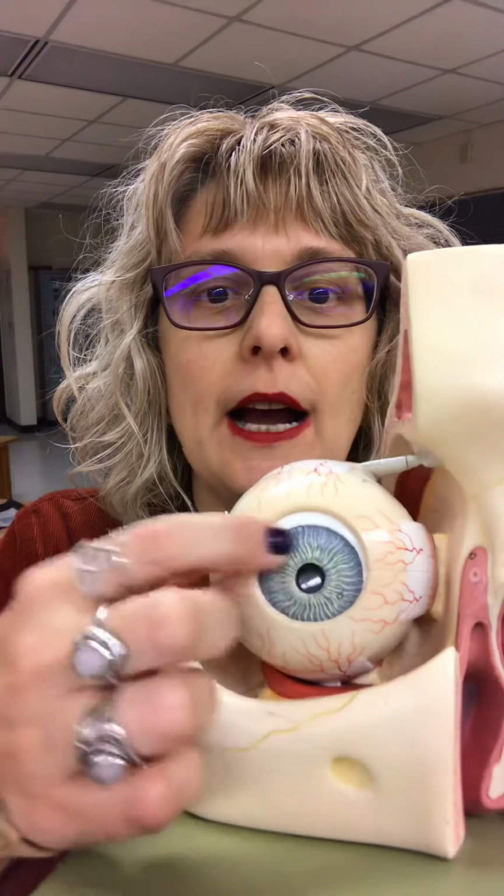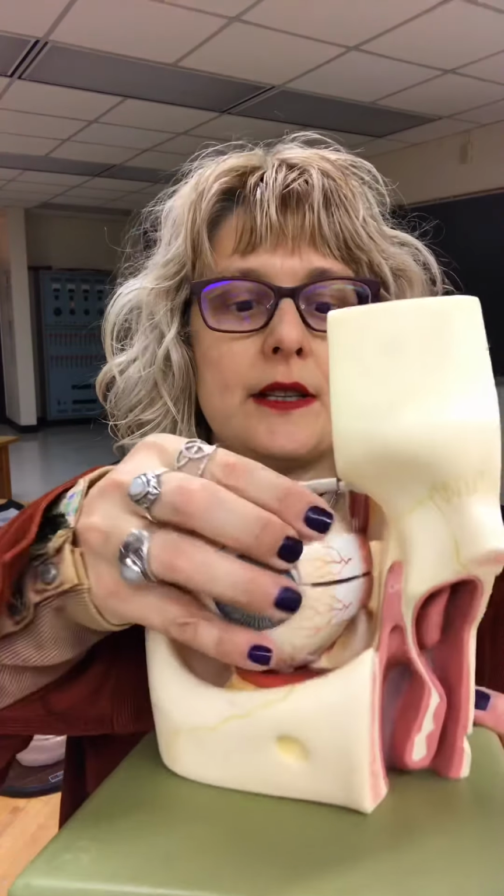So take a look. You can see that pupil, you can see the iris, and then that white portion, all right, the conjunctiva and the sclera. If we take that off and we look deeper, we can see all the layers. So the middle layer is the choroid, and then the deepest layer is the retina. So if I take the eyeball all the way out, check it out.